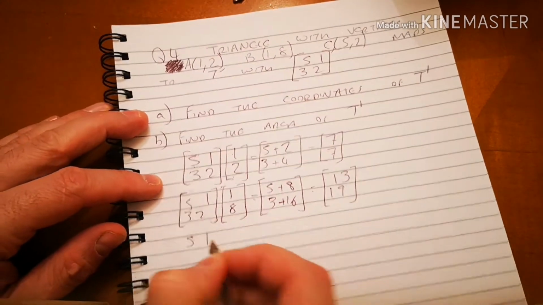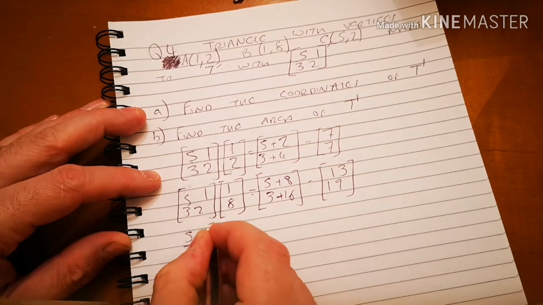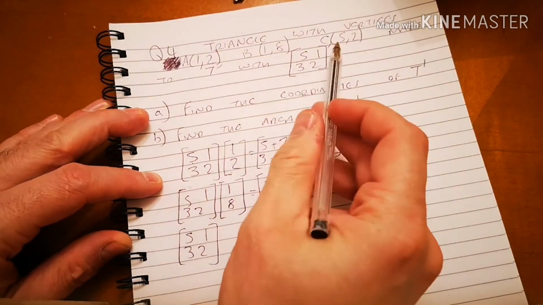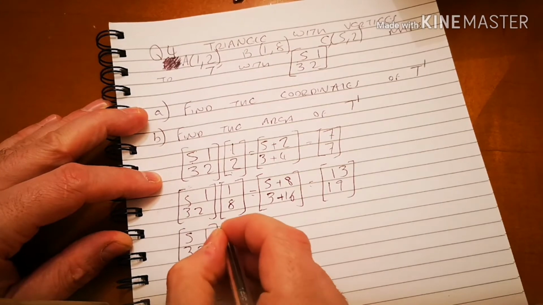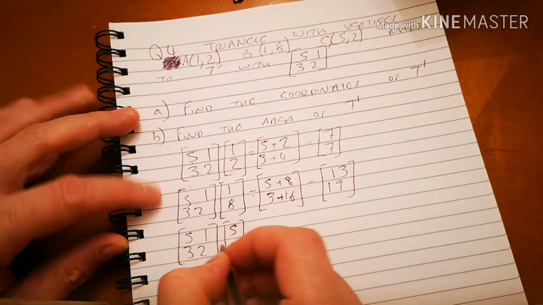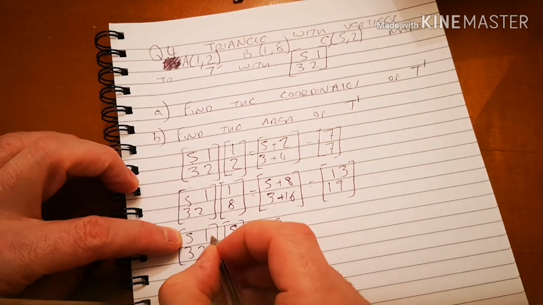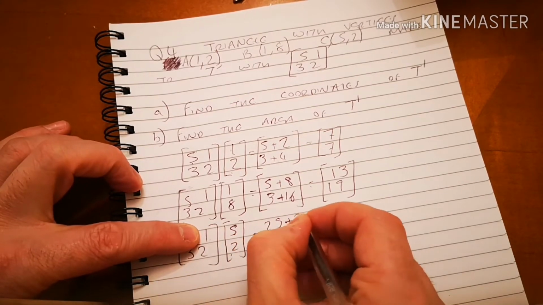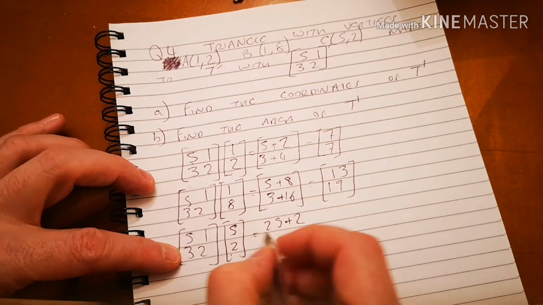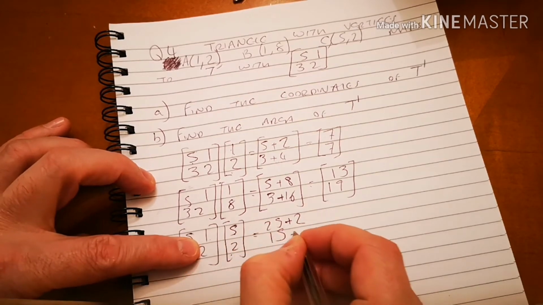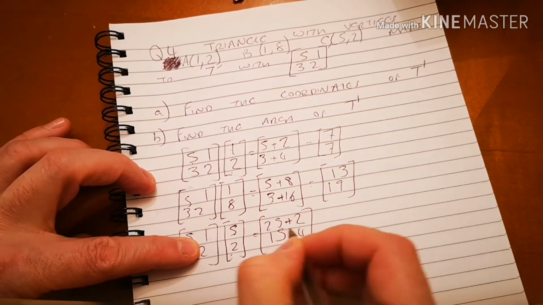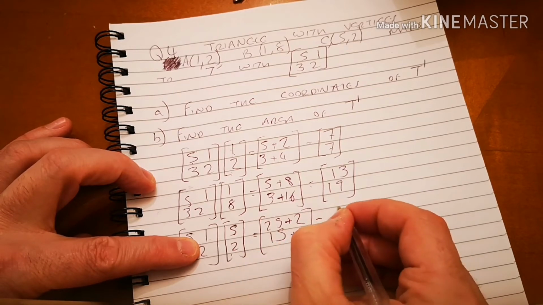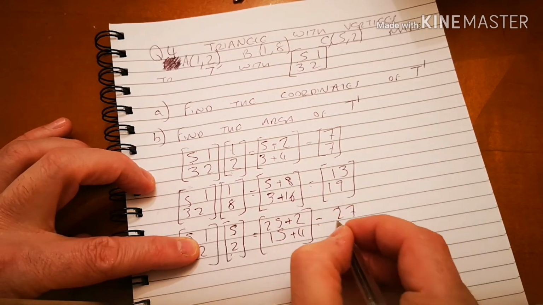And my last one, I keep the same matrix. And my third point was 5, 2. 5 times 5 is 25, 2 times 1 is 2. 3 times 5 is 15, 2 times 2 is 4. That's this, 5, 6, 7, so it's 27. 15 plus 4 is 19.